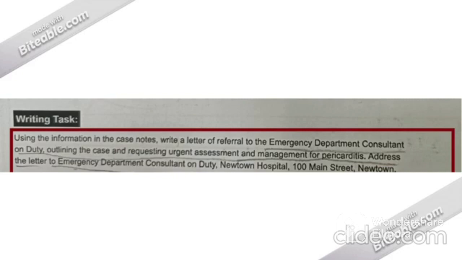Why do we go to the writing task first? First we have to see whether it is a known case or unknown case, to whom we are writing, what our part is and what the requirement is, and we will get the complete address also from this writing task. From this writing task we came to know that we are going to write for a patient with pericarditis, and the letter is a referral letter. It's not a known case, mostly. Then the letter is directed to the doctor who is in the emergency department on duty in the specified hospital.